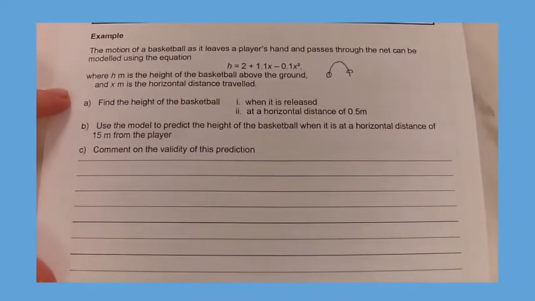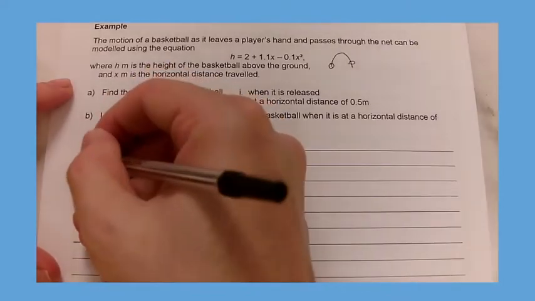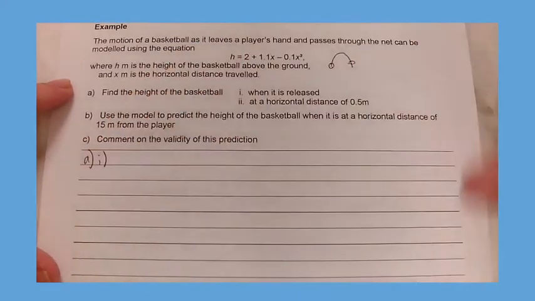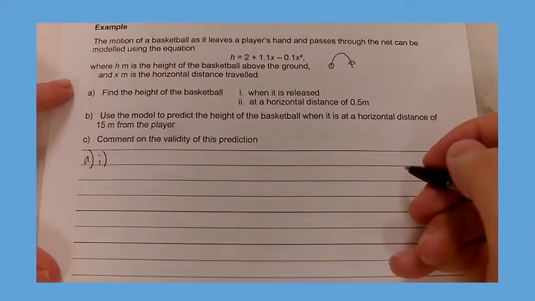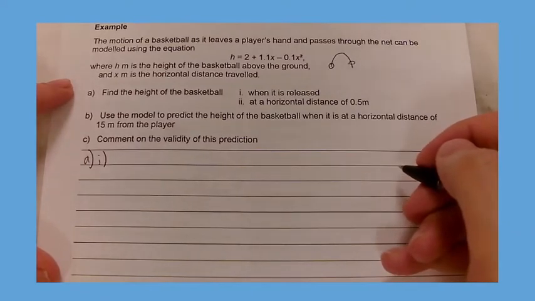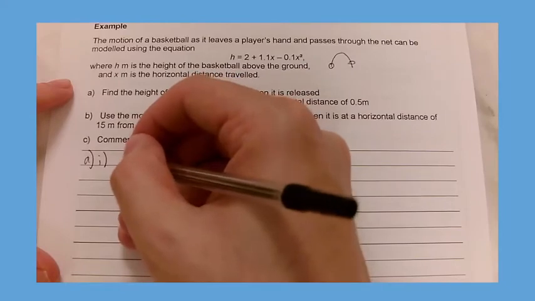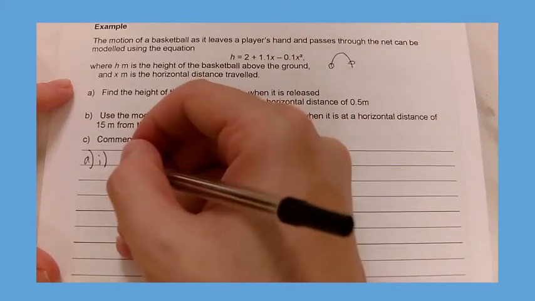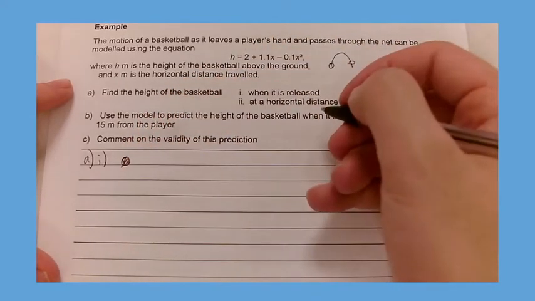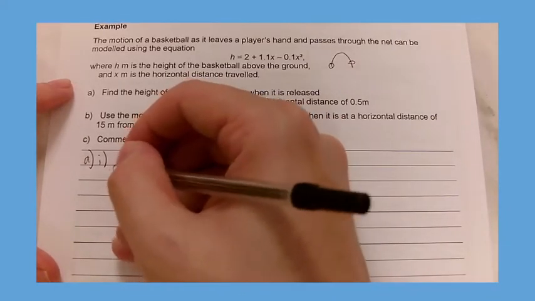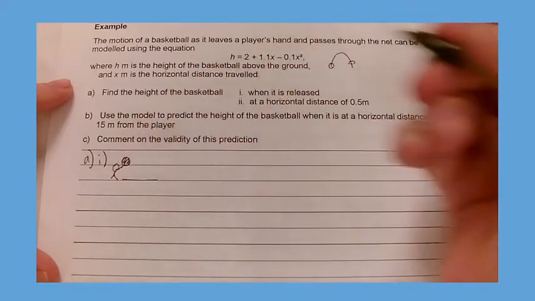So you've got to understand this. h represents the height of the basketball above the ground, and x represents the horizontal distance travelled. So part A, it's saying using the model, find the height of the basketball when it's released. Now if you imagine when the basketball is released, here's the basketball. There's the person about to throw it. There's the ground. So obviously a fairly crude diagram.